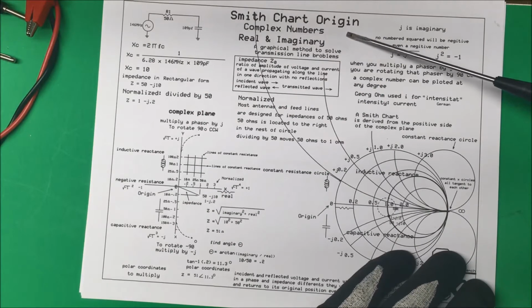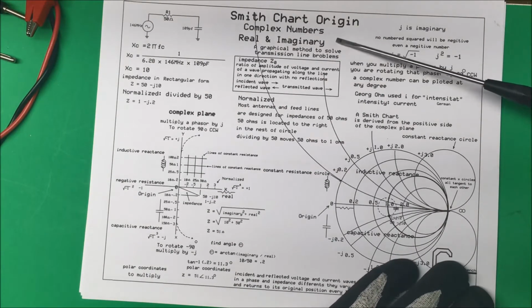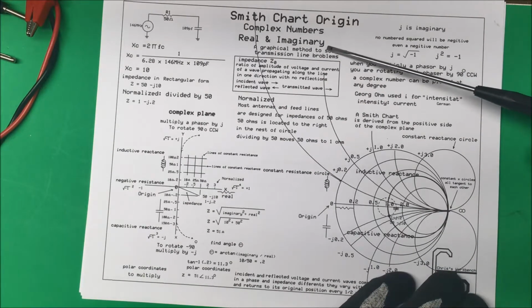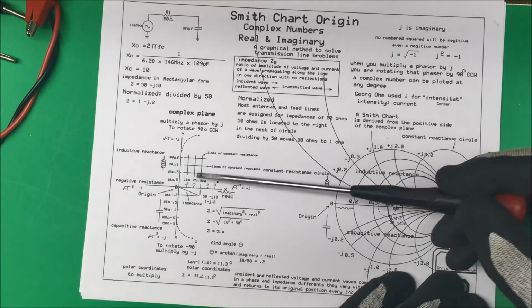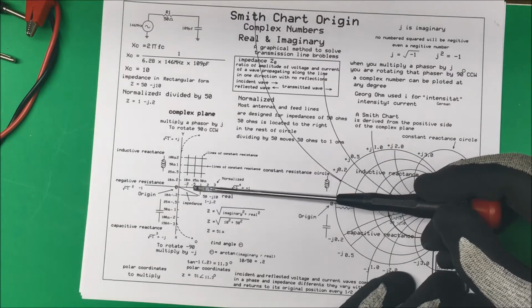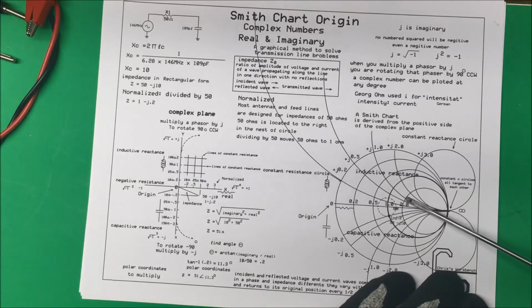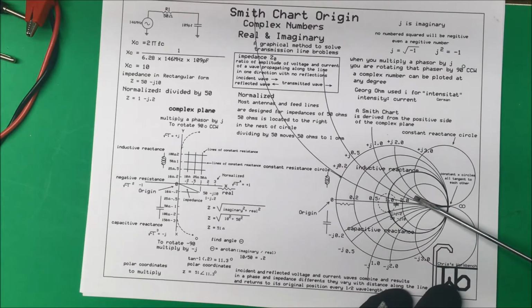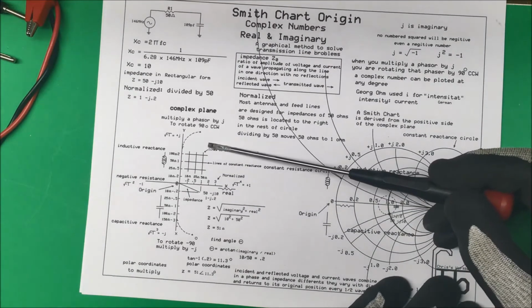Talk about the origin of a Smith chart. Back in 1939, Philip Smith devised a method, a way to map a complex plane into a graphical method to solve for transmission line problems. So we'll take a look at the complex plane.